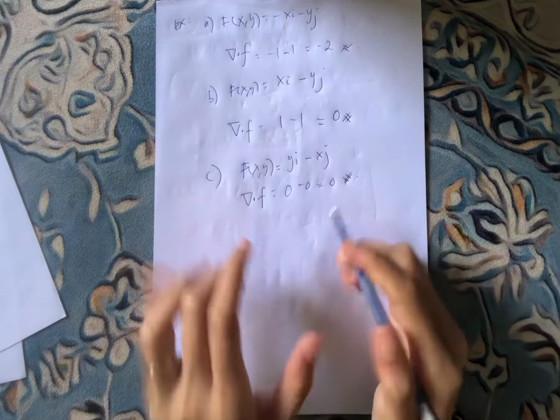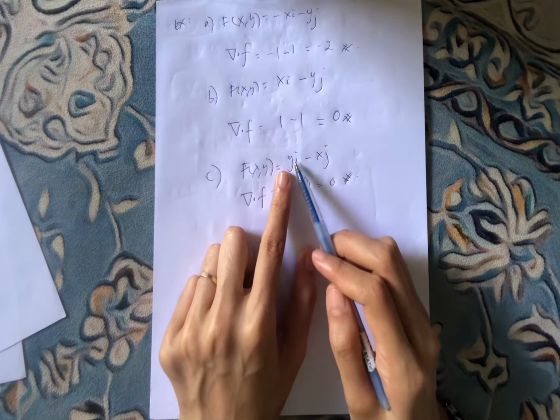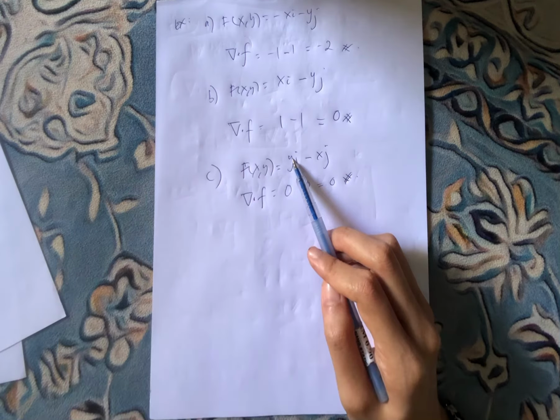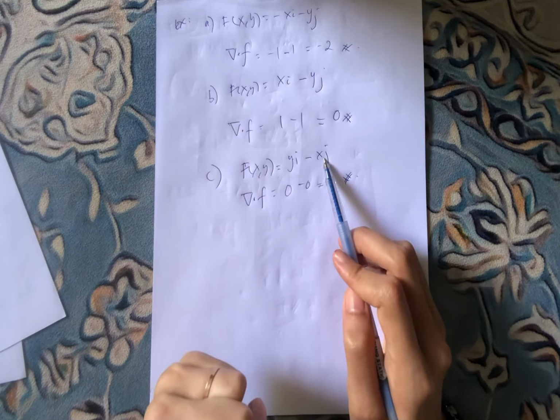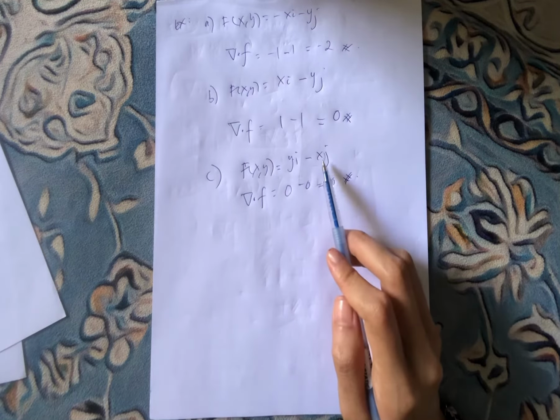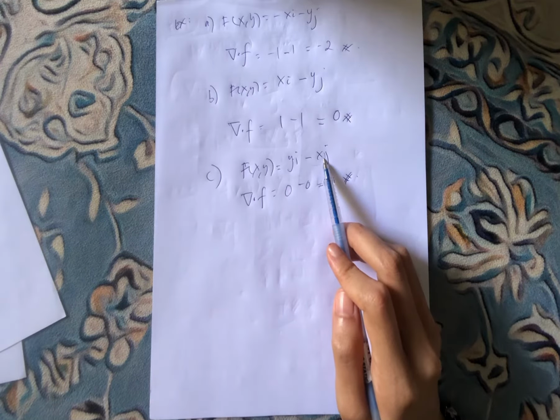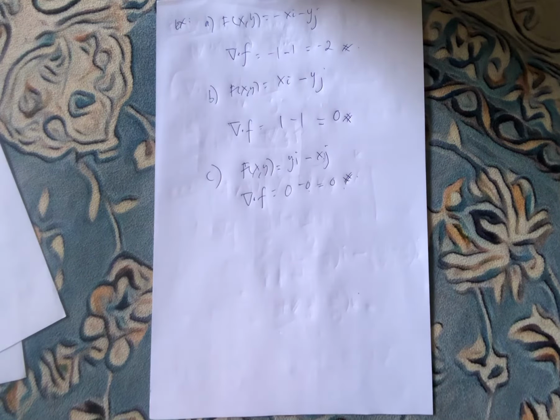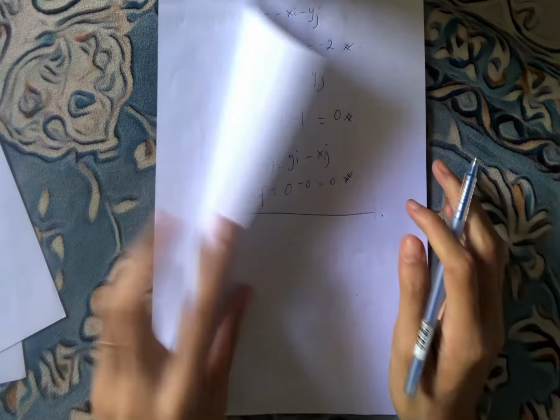Class, the answer will be 0 because this one is y, and you will differentiate with respect to x, so therefore it will be 0. Same thing for this: you need to differentiate with respect to y, but they have no y here, which means it's a constant. Differentiate a constant, you will get 0. So the answer will be 0. Okay, class, now go to another example.